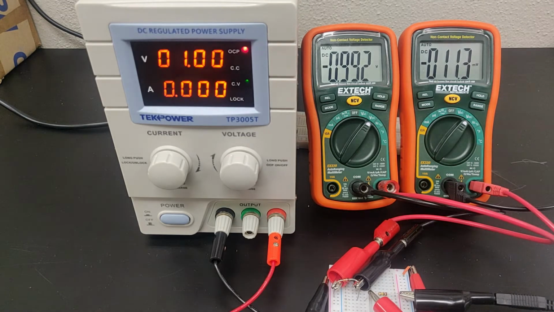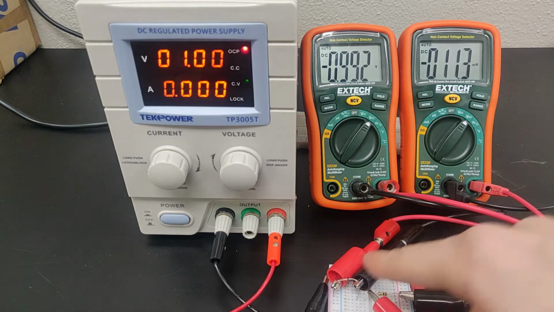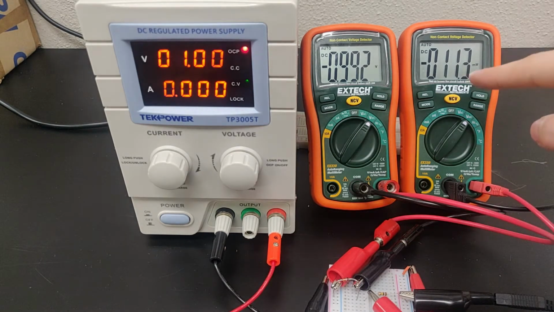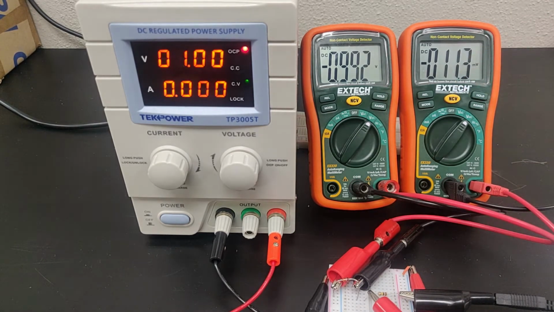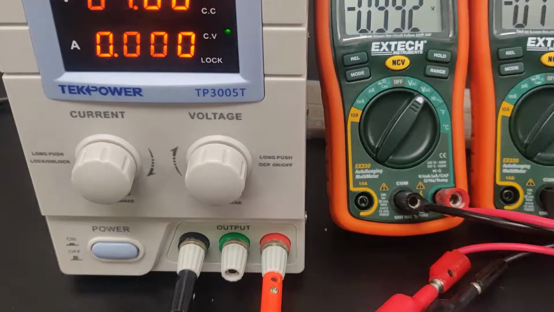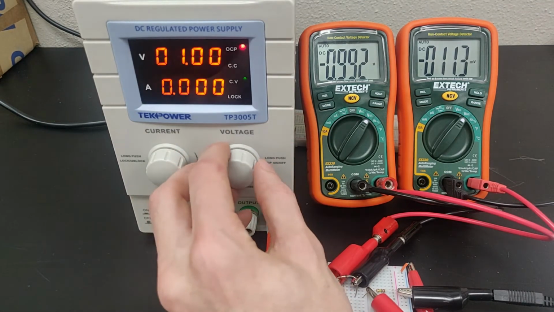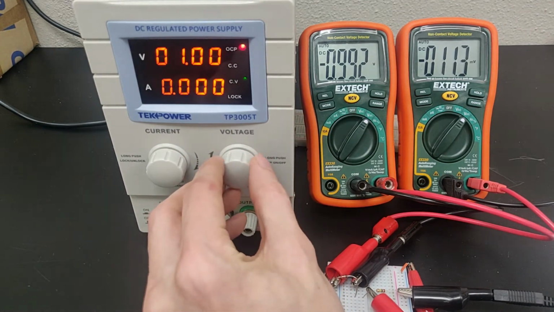So first data point for this section: negative 0.992 volts for our voltage across our diode, and negative 0.0113 volts across the resistor. This is right now in the millivolt scale, so make sure you make note of that. All right, next one.